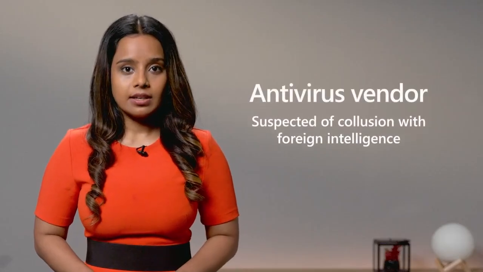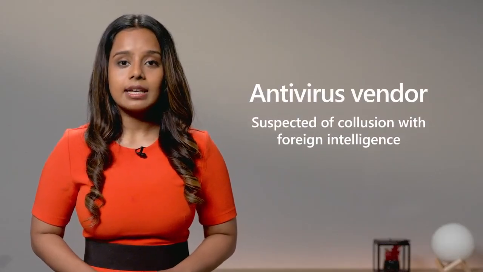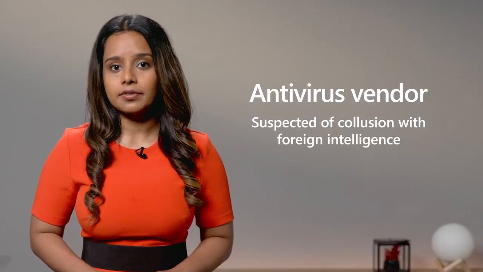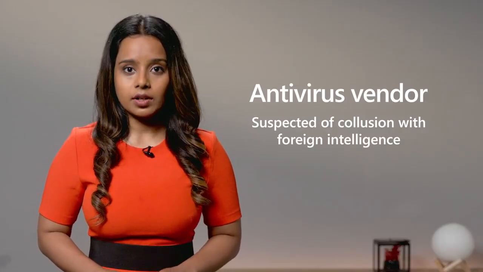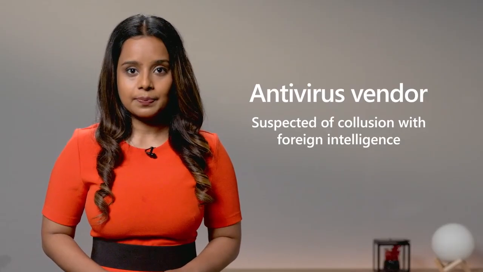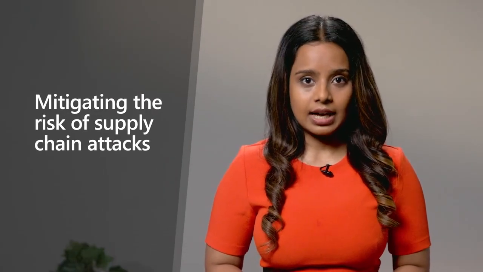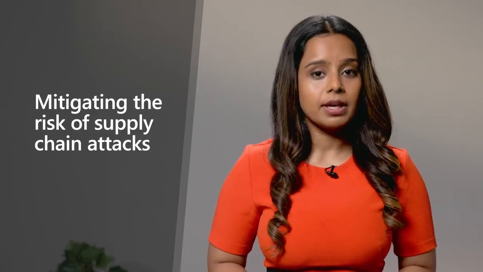While in 2017, allegations surfaced regarding an overseas antivirus vendor's collusion with a foreign intelligence service, prompting the removal of its products from US government networks. Finally, an examination of discarded electronic devices in 2019 revealed widespread mishandling of personally identifiable information, underscoring the broader implications of supply chain vulnerabilities. It's tough to mitigate against this type of attack, as common protective measures may not help.